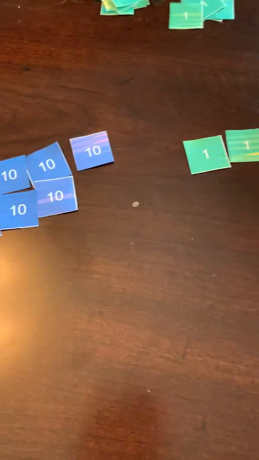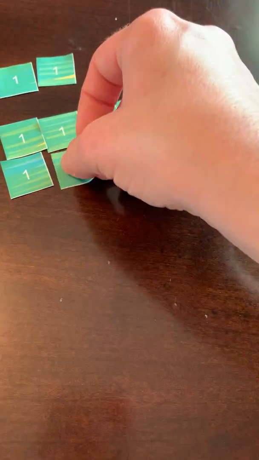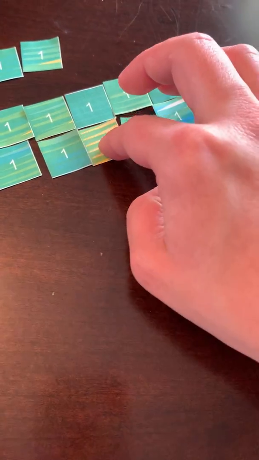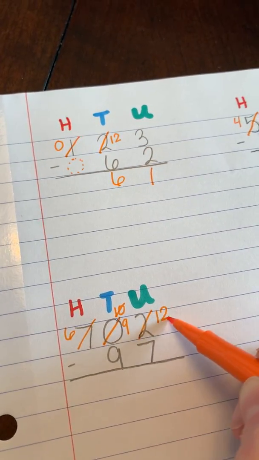And I'm gonna get 10 more units because 10 tens, or 110, equals 10 units. And in my 10 frame, I can see clearly that I have 10 and I have 2 more, so I have 12. So I'm gonna make a note of that for myself on my paper.